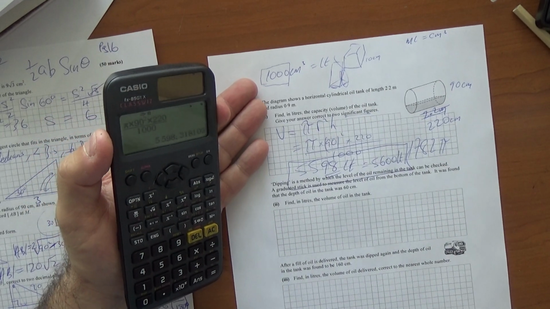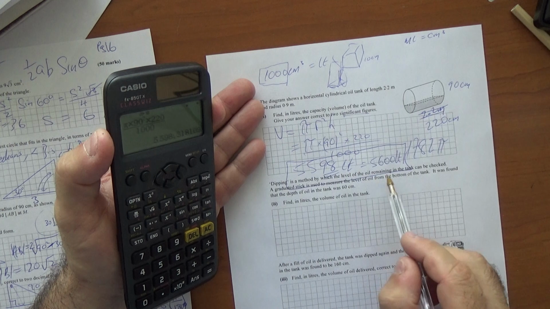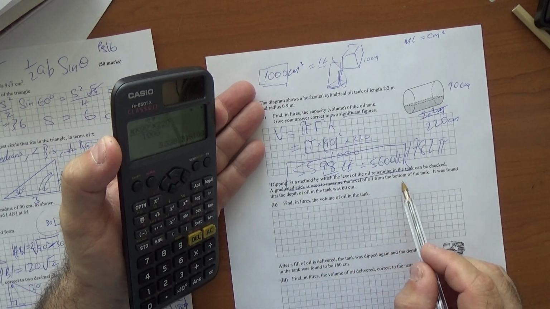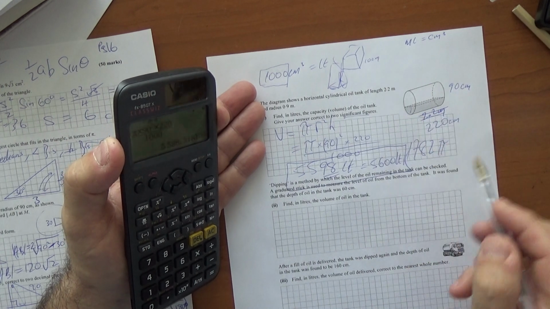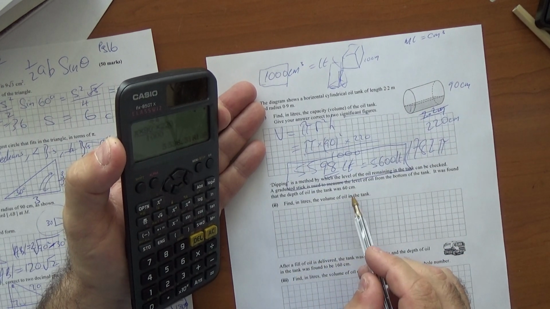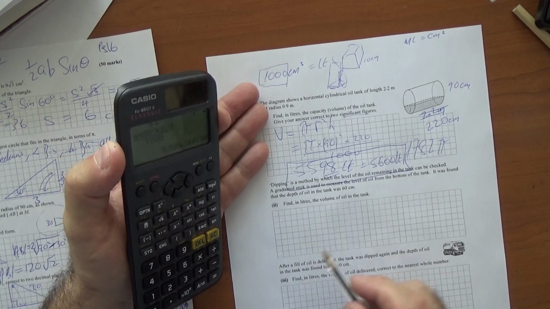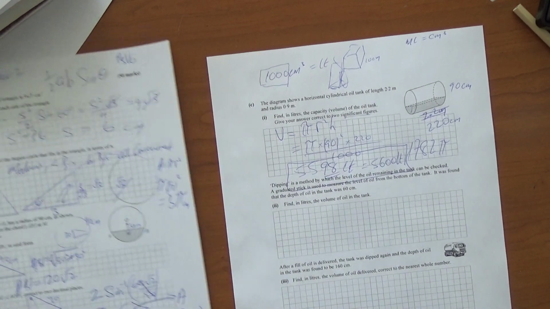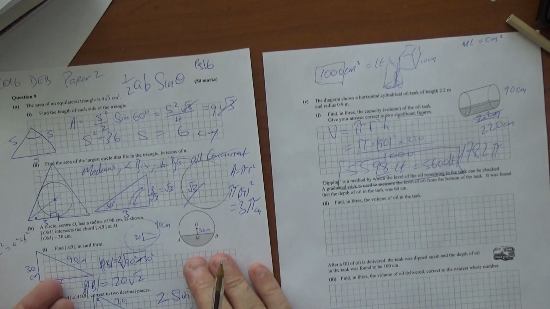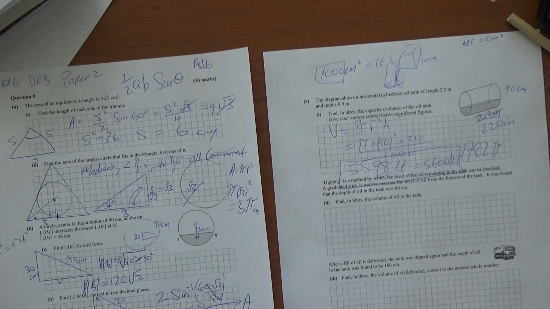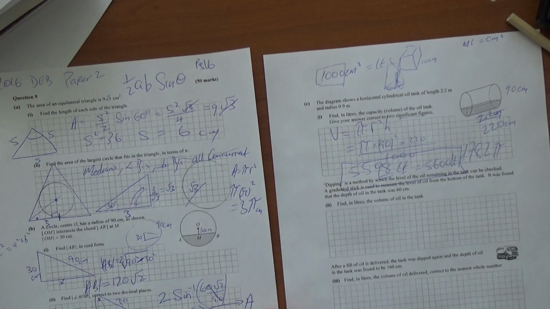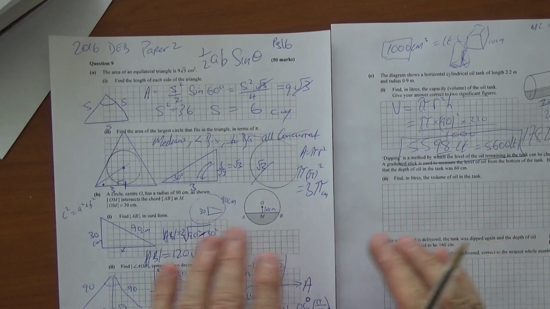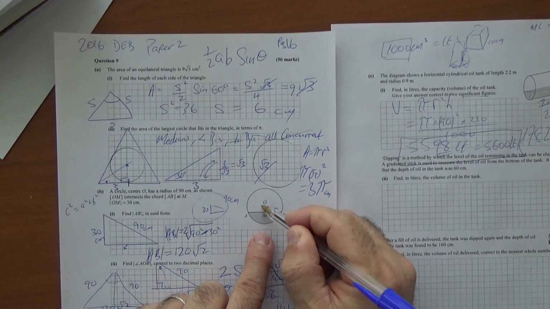Now, dipping is a method by which the level of the oil remaining in the tank can be checked. A graduated cylinder is used to measure the level of oil from the bottom upwards. It was found that the depth of the oil in the tank was 60 centimeters. So the depth was 60. So basically we're dealing with the exact same circle as we had over here, and it's important to remember to connect them, because it's the exact same. Remember, we had 90 in total.